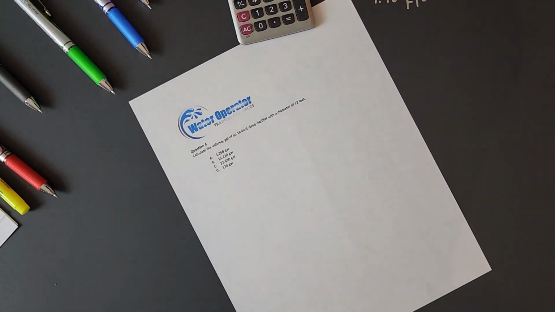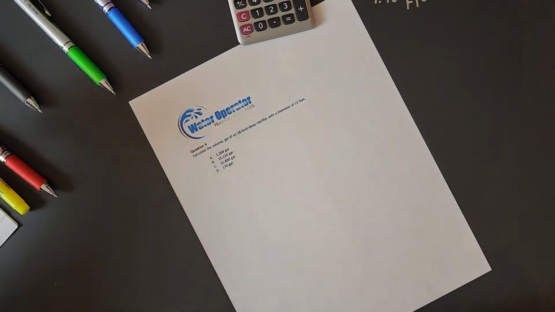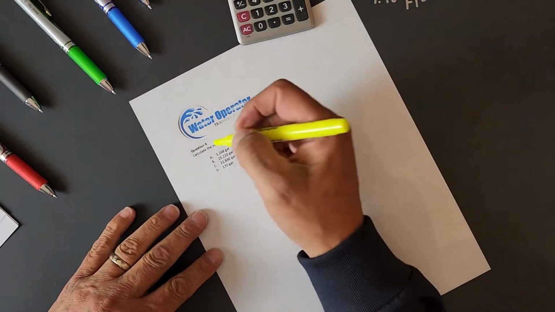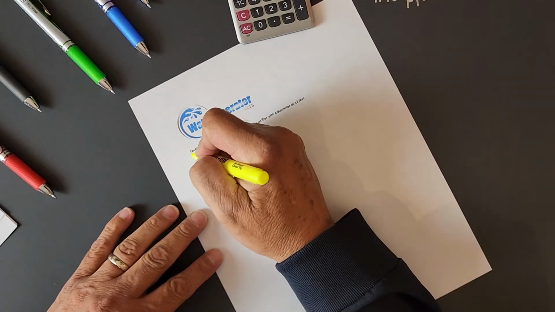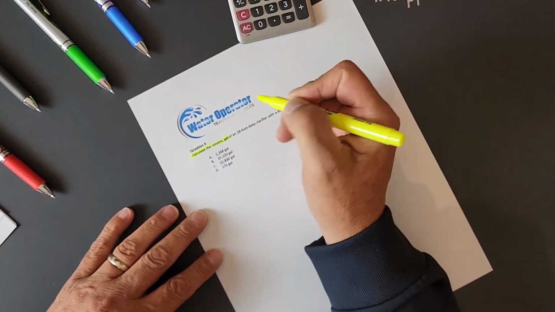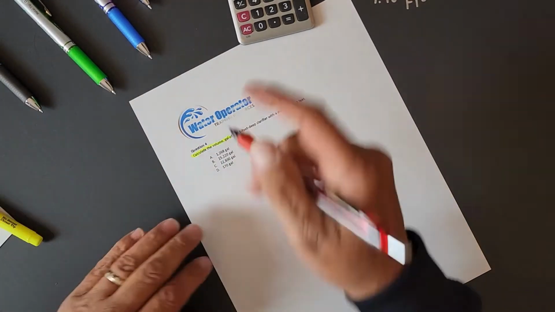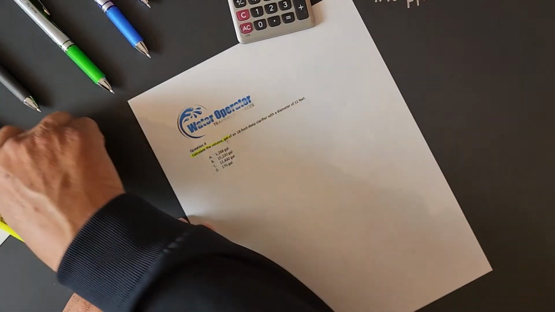Question number 4. Calculate the volume in gallons of an 18-foot deep clarifier with a diameter of 12 feet. So we want to calculate the volume in gallons. Again, we are looking for gallons.